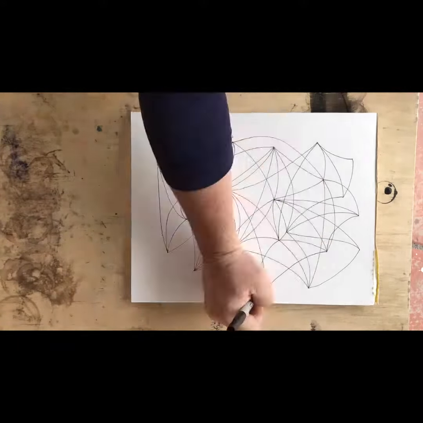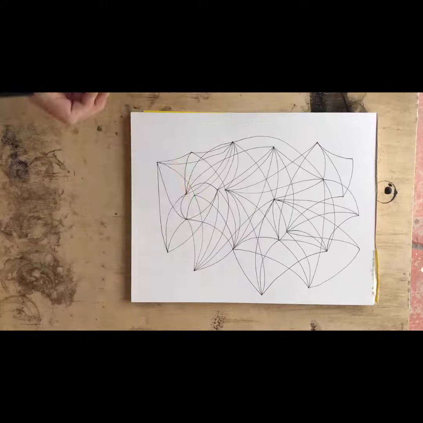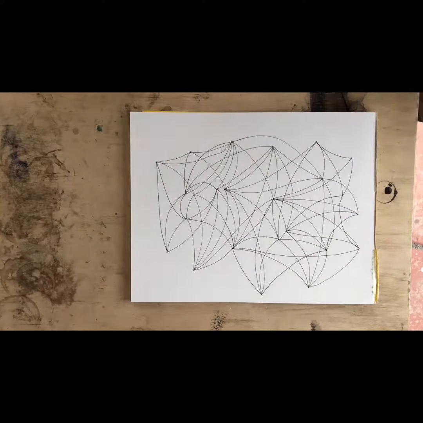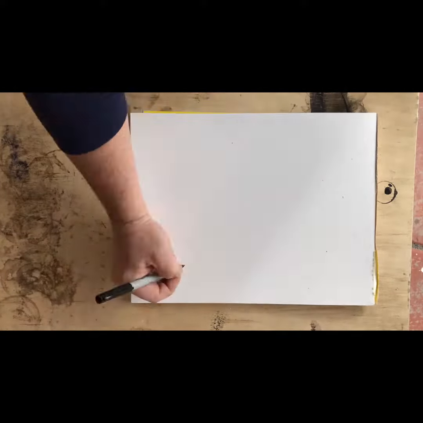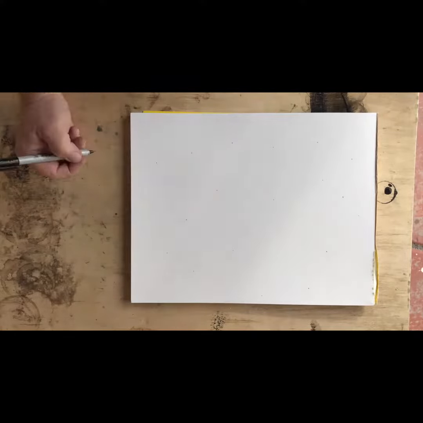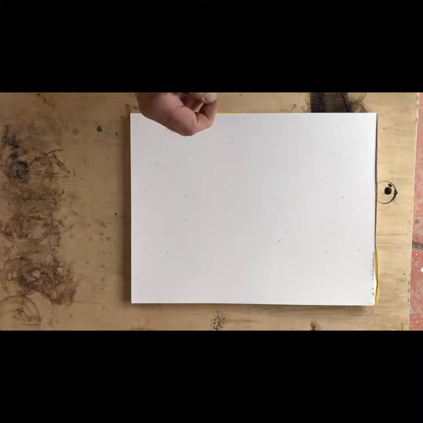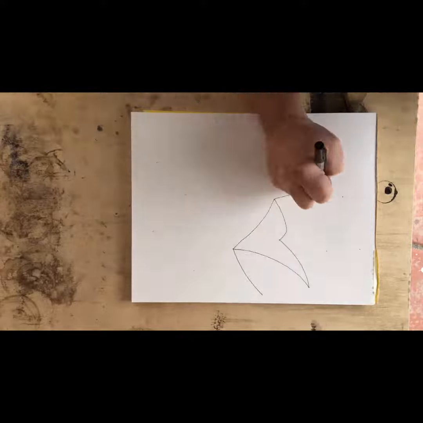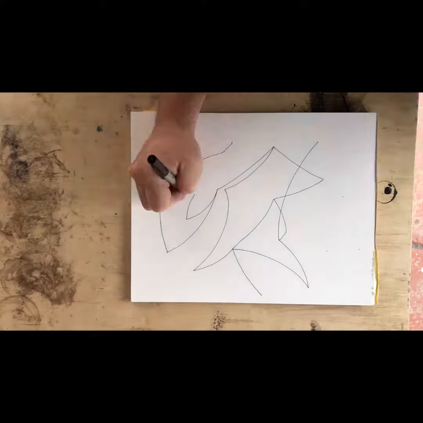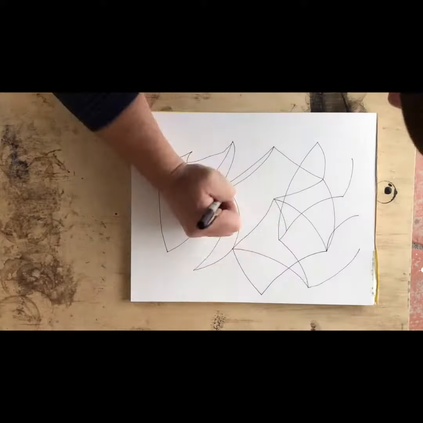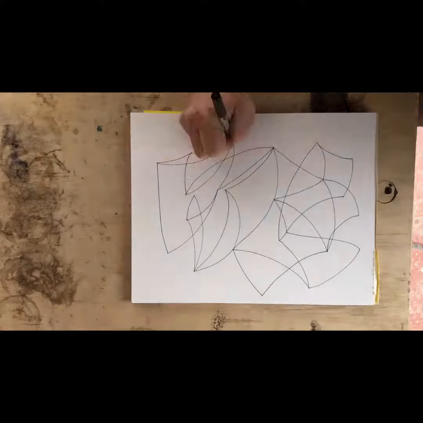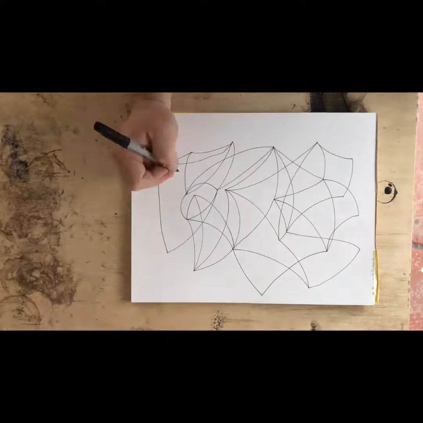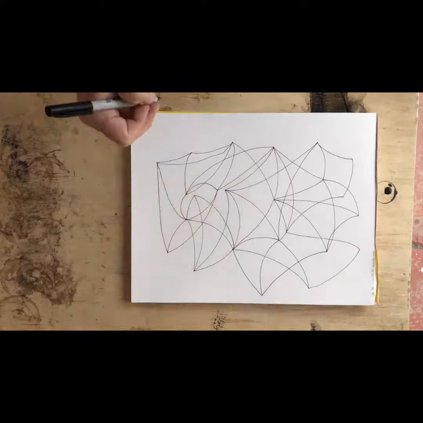I'm going to show you this clip again very quickly and explain what I'm doing as I go through it. So the first step is to identify interesting characteristics of a piece of paper, in this case mostly dust, and you put points or just marks, little dots on the page in order to mark out those places. And then the rest of the piece is simply connecting those points of interest on the page.